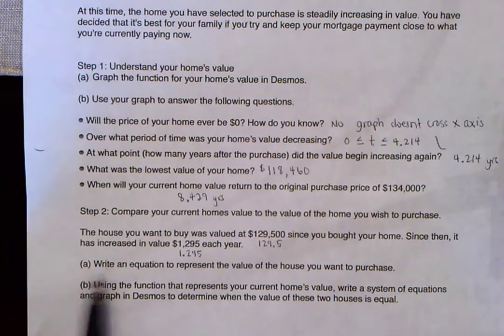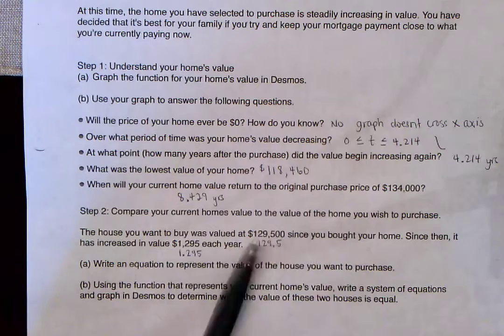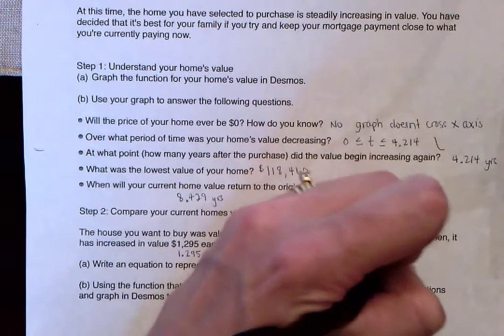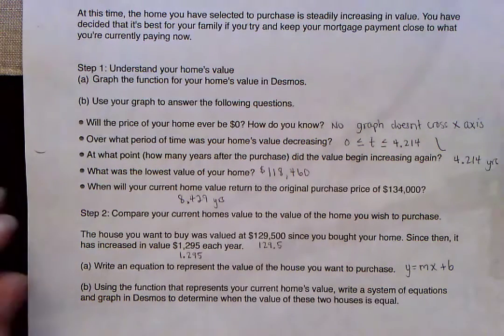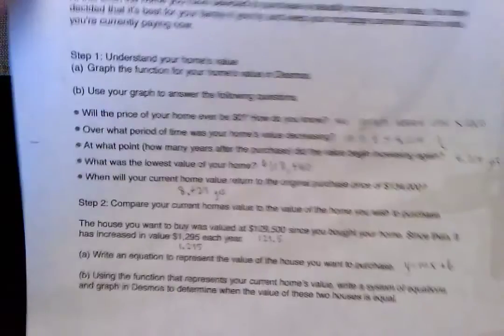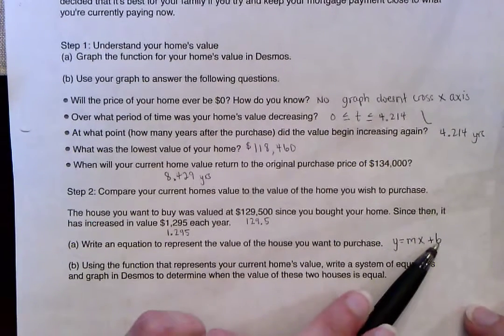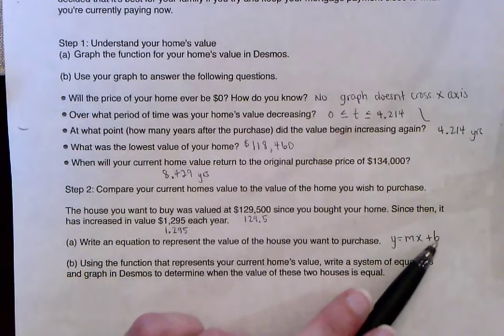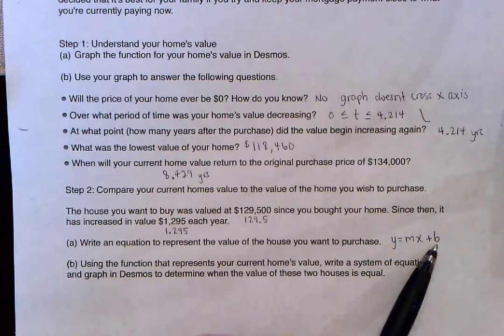Okay. So it says write an equation to represent the value of the house you want to purchase. So the house you wanted to buy was that originally. So if we think of this as y equals mx plus b, then we can write an equation for this. The b value is the y-intercept, so the house started at 129.5, so that's going to be the number that goes for b.